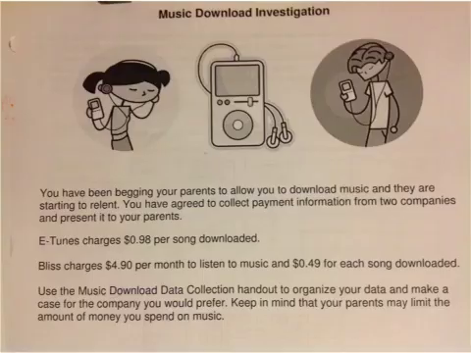So if you look at your first page, it says that you have been begging your parents to let you download some music. Your parents have decided you gather information from 2 different sites where you can download music and then present it to your parents. So you're looking at eTunes. eTunes cost how many cents per download? 98 cents. Okay.